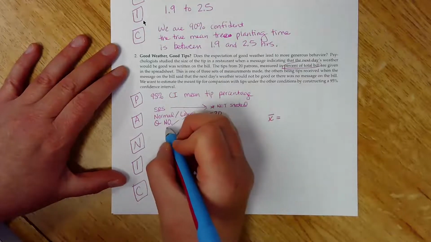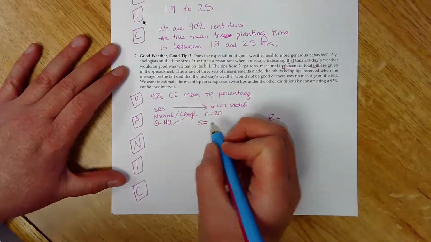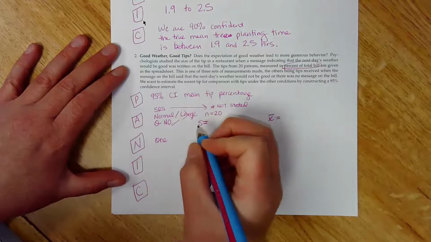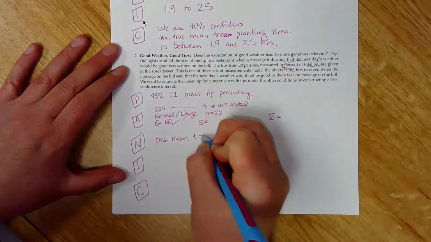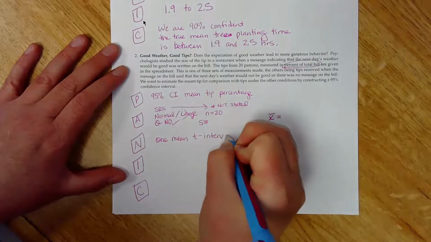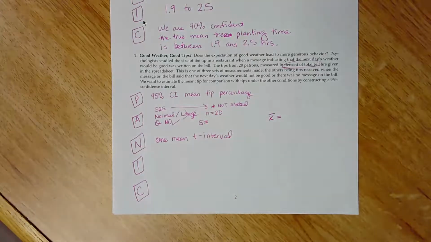So since there's no standard deviation from the population, and we're going to have to use the sample standard deviation, that means this is a T as in tiger, so 1 mean T interval. And then we're ready to construct our interval. So let's go to the spreadsheet and look at our data.